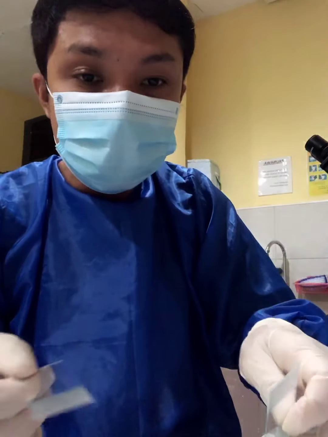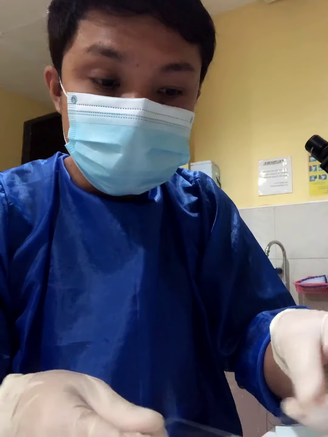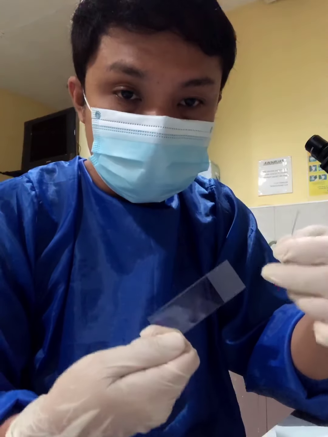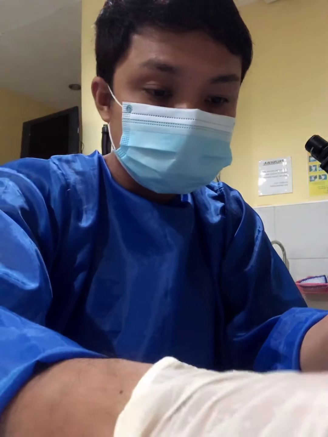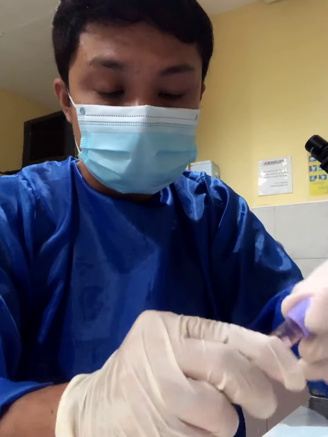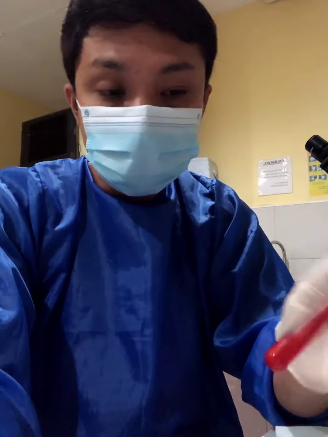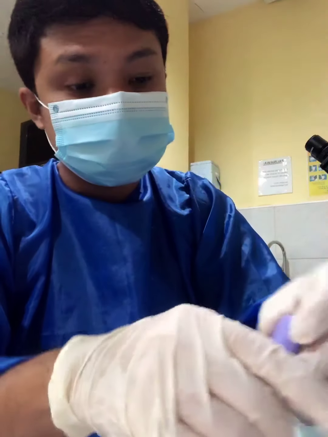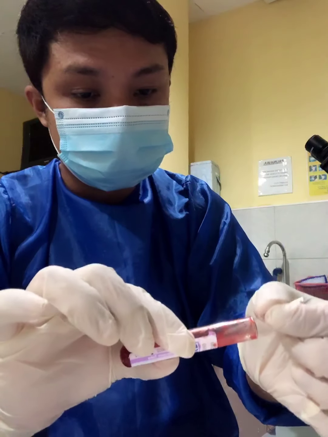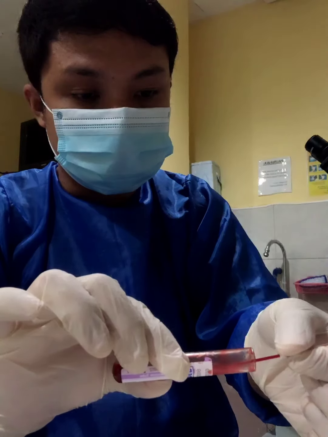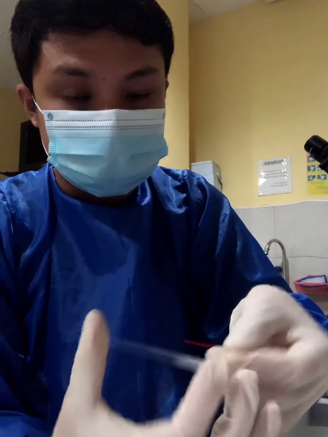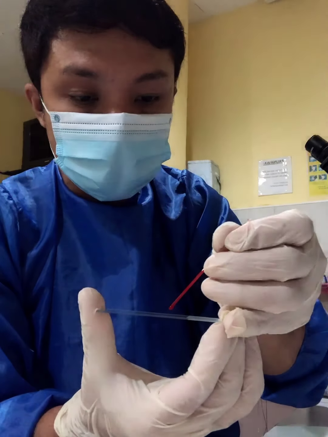For this time, we'll be doing the thick smear preparation. So again, you'll be needing a slide. First, you need to label your slide. Always allow your blood to be mixed first before you try to get a sample of that. Just a drop of the blood.